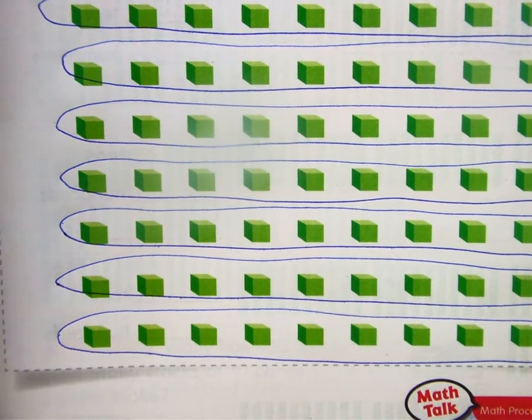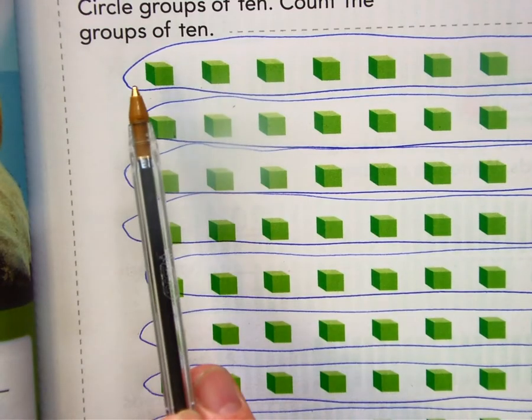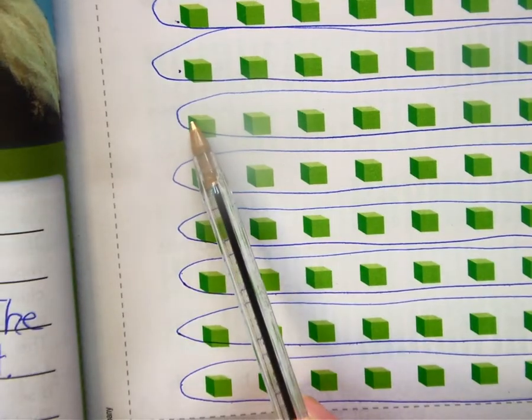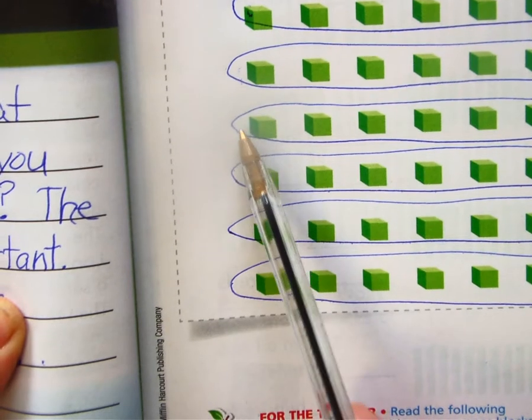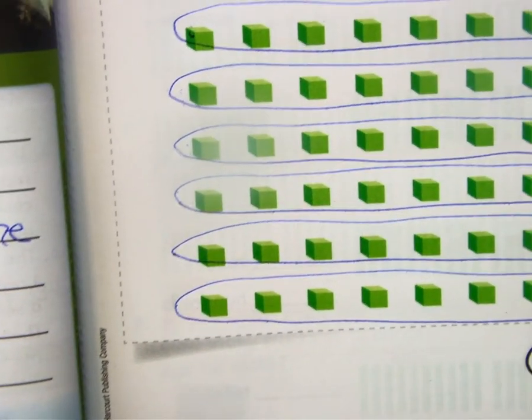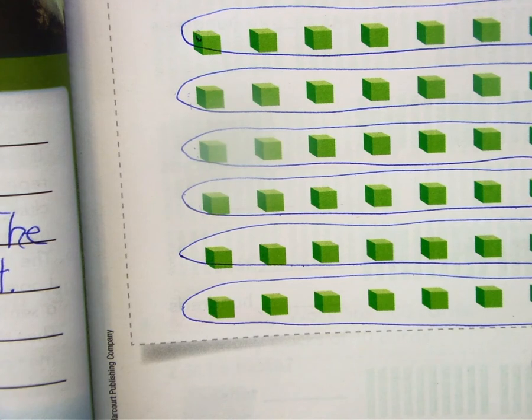How much is 10 10s? Can you count them by 10s? 10, 20, 30, 40, 50, 60, 70, 80, 90, 100. 10 10s make 100. When you have 10 10s, you make 100.